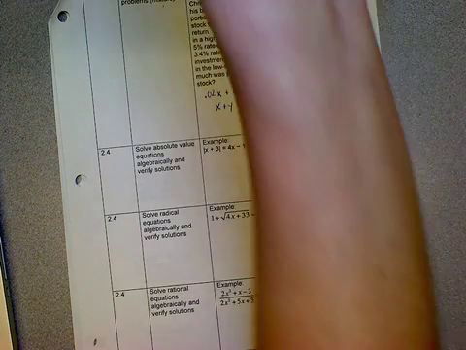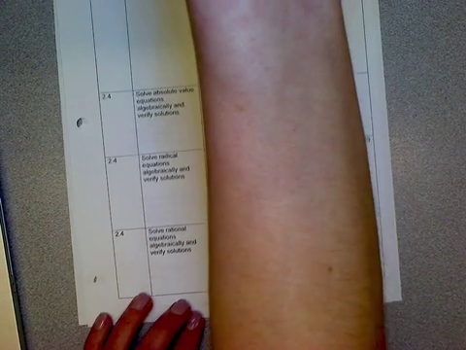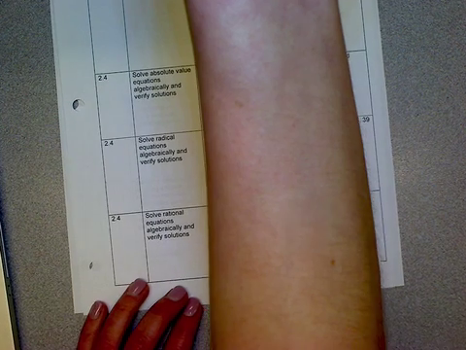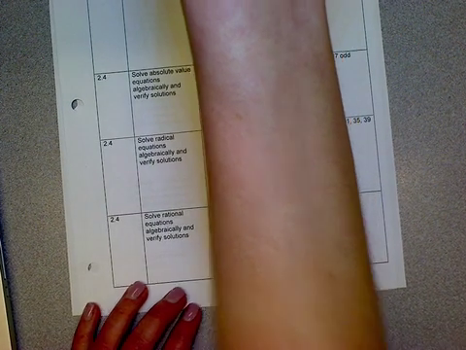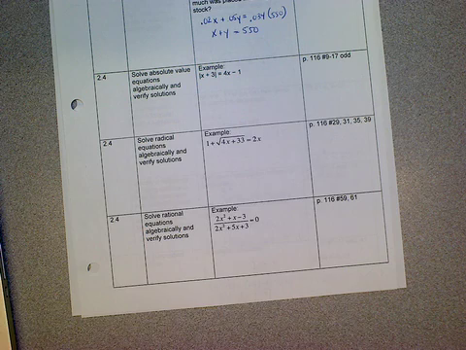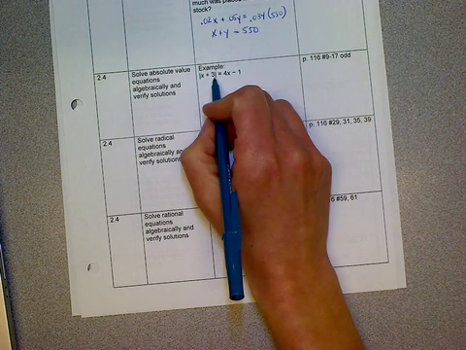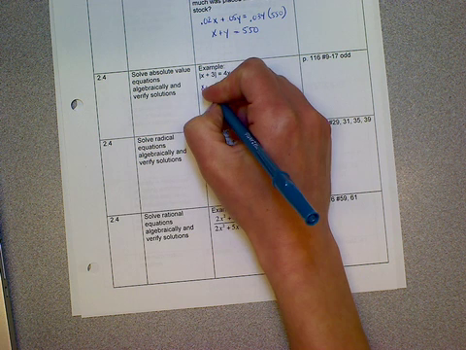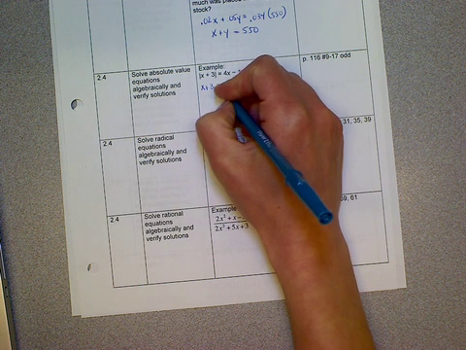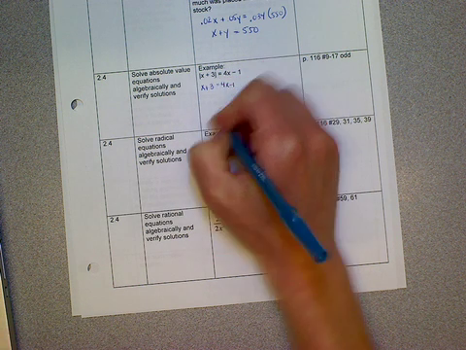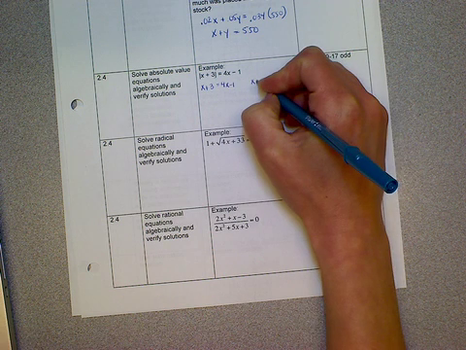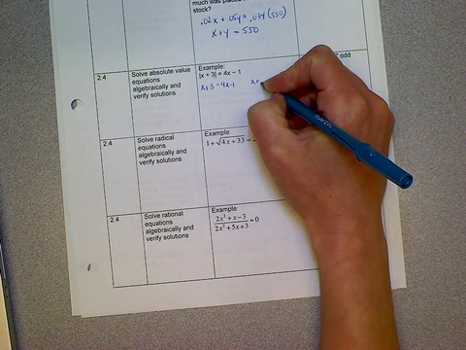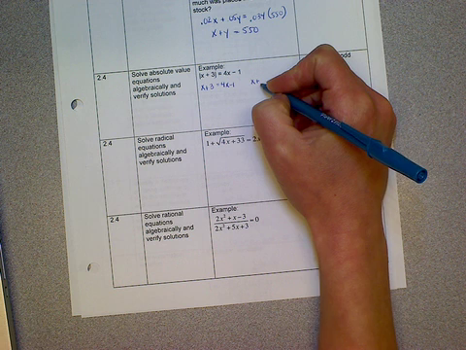Okay, moving on, in 2.4, we talked about a few different types of equations to solve, and also we had situations where we had to check our solutions. For our first example here, our absolute value, we have to consider both the positive, and then we also have to consider when we have a negative, or a number on the other side, we have to say positive and negative.